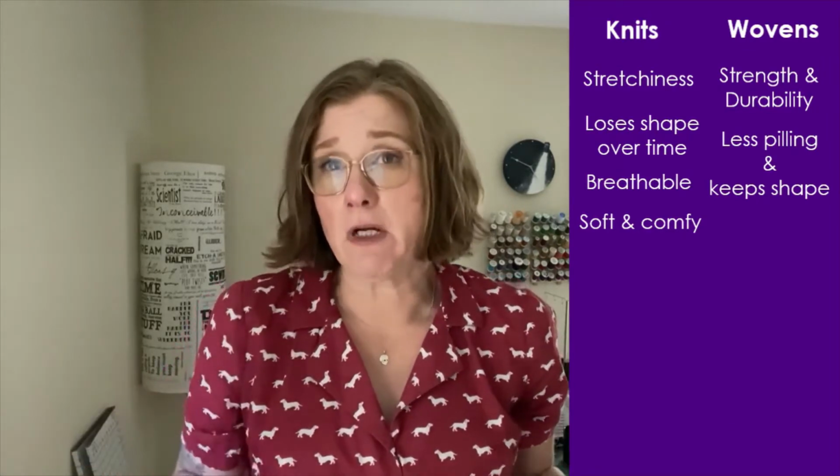Now, knits can require the odd touch-up for wrinkles, but they don't wrinkle nearly as bad as wovens do. However, they are prone to pilling a lot quicker and can wear out a lot sooner. Think about how quickly little holes show up in your t-shirts as opposed to a button-up shirt.